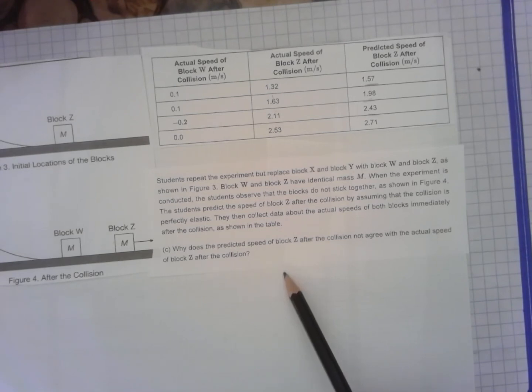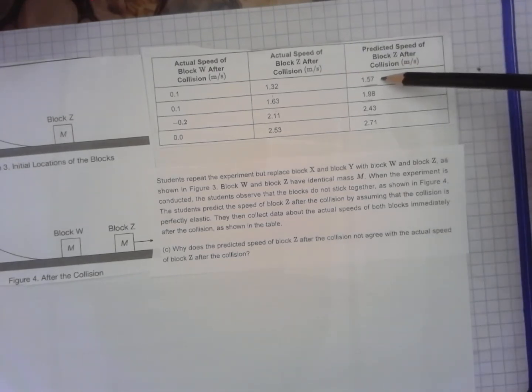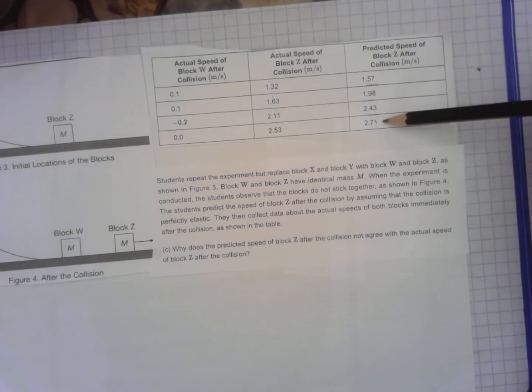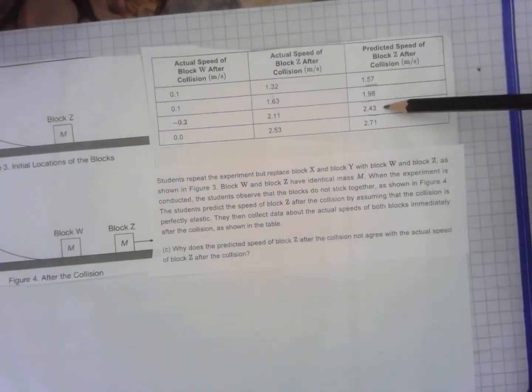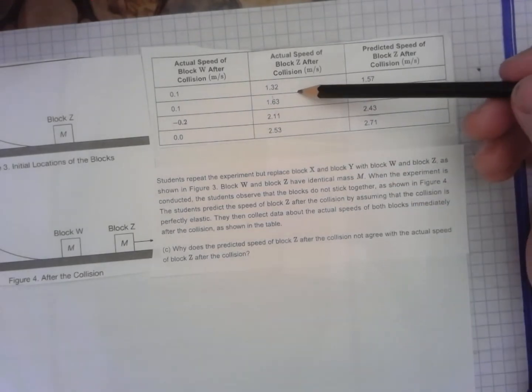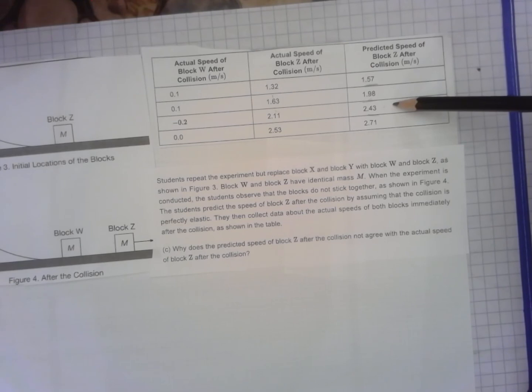I'm trying to decide what else I need to say. The only thing that's a little strange is the actual speed. Well, no, hold on.